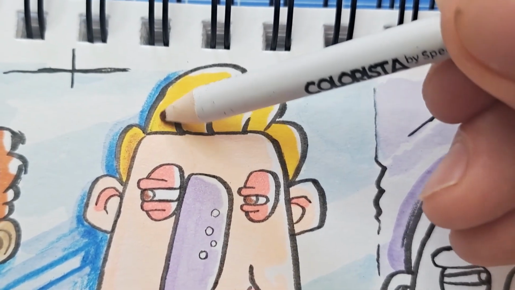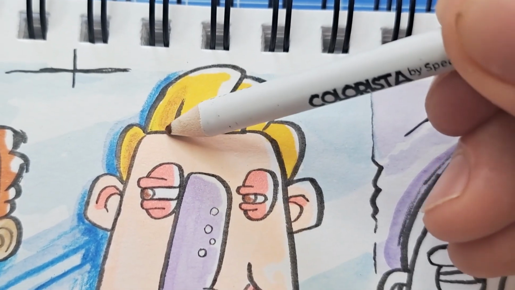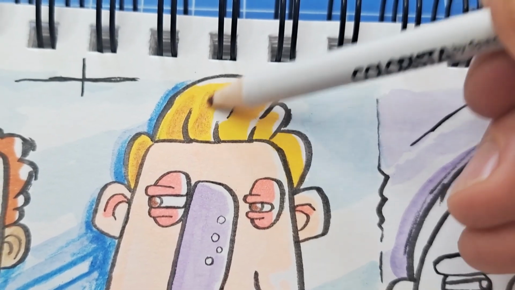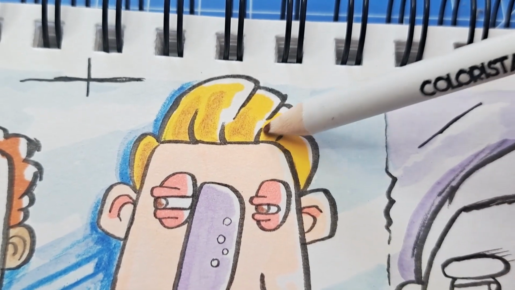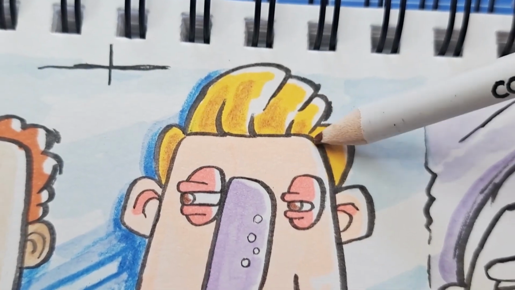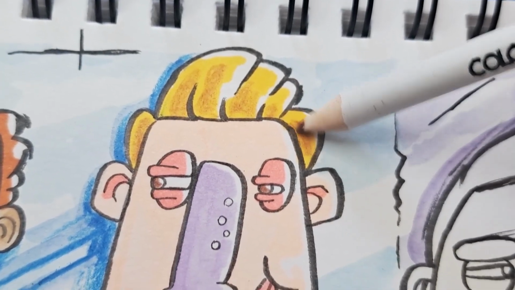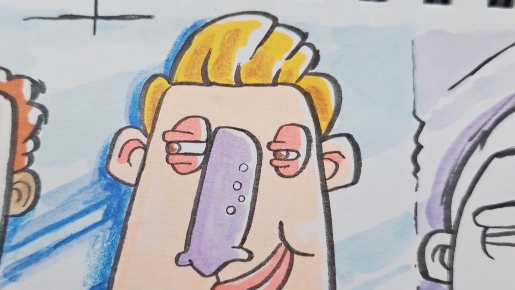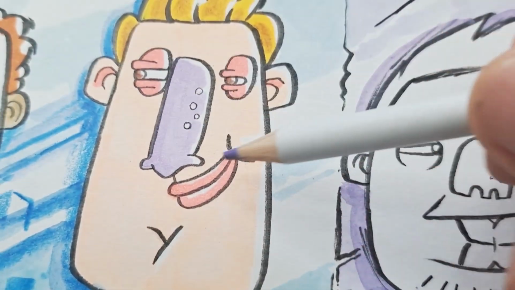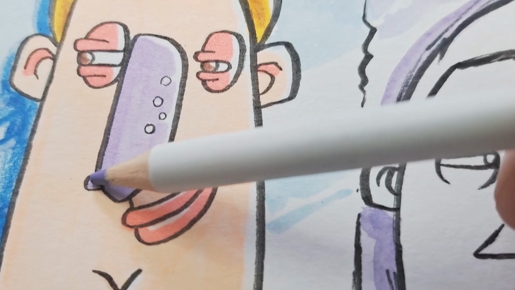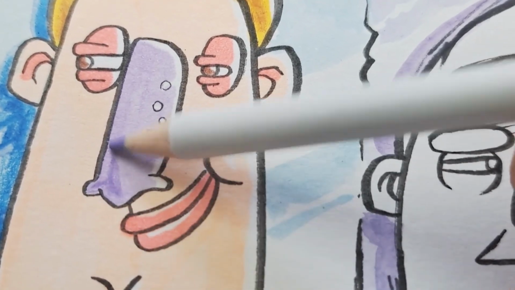Just gonna lay down, if you can see, some slightly darker hues in the hair, layering a little bit of brown into the hairline, and then bring in just some slightly darker shades.